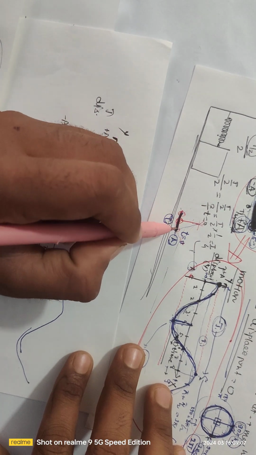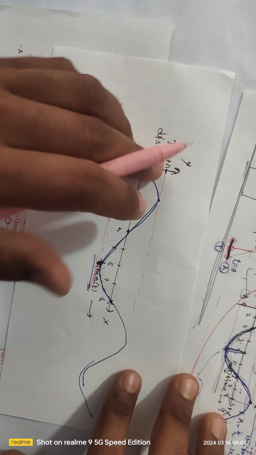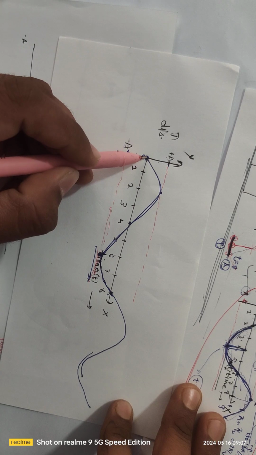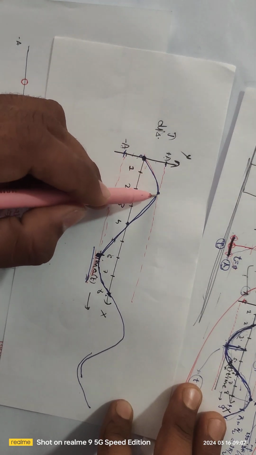So I started from this position. For this graphical representation, we have already seen that at t equal to 0, the position of the particle is at equilibrium position. So the graphical representation will become like this.